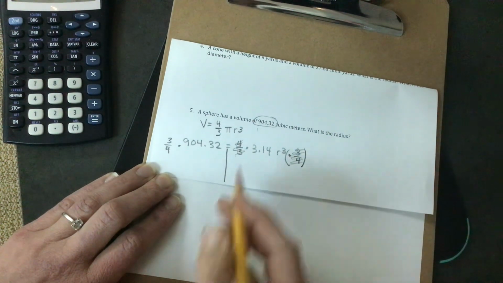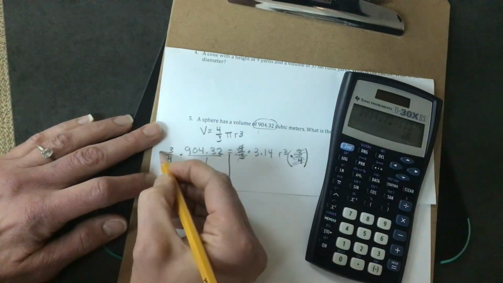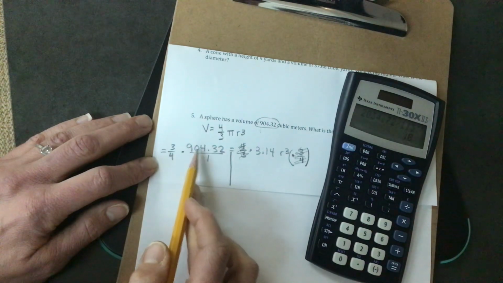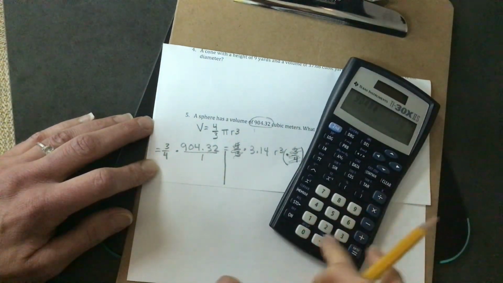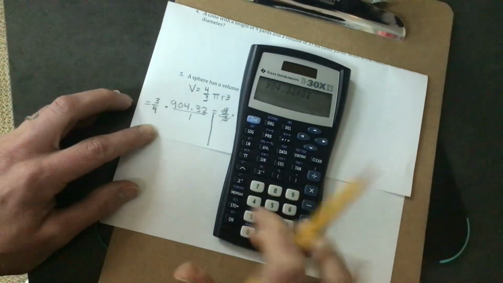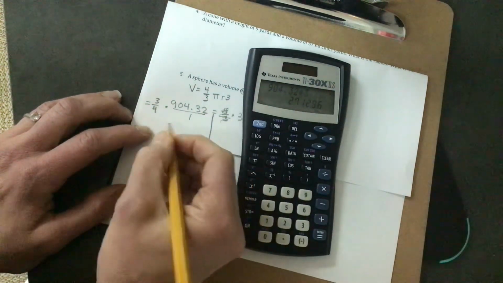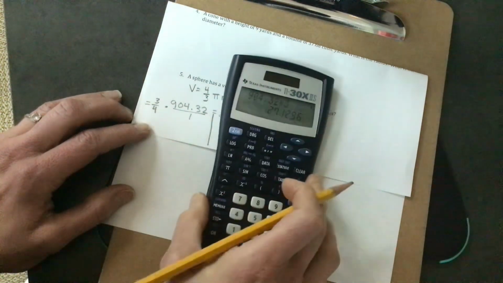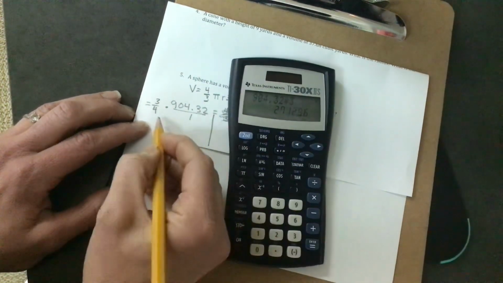Right, those cancel. So then in my calculator, put that over 1, and we multiply straight across, right? So I've got 904.32 times 3, right? Numerator times numerator. And that gives me 2,712.96.